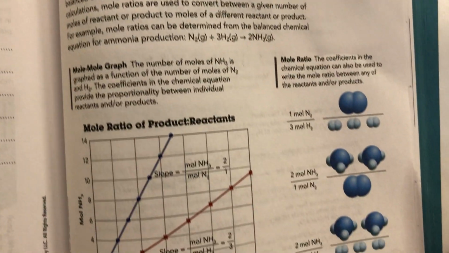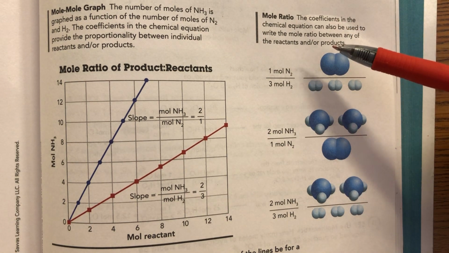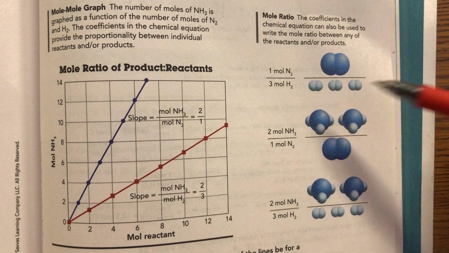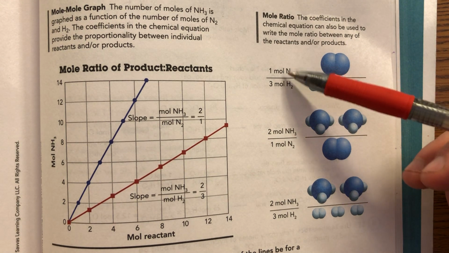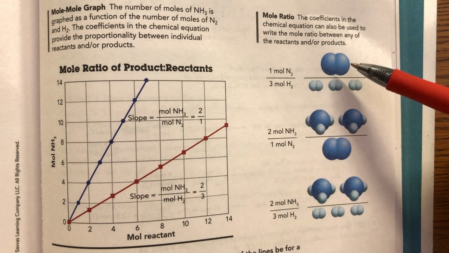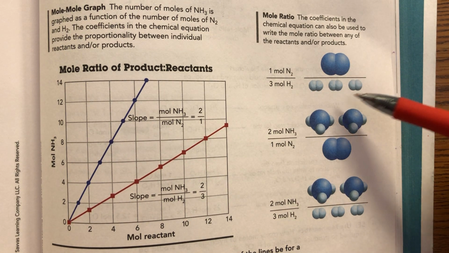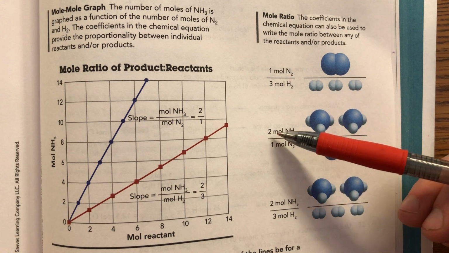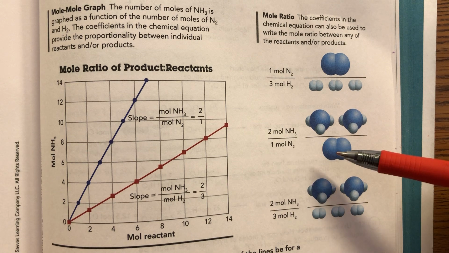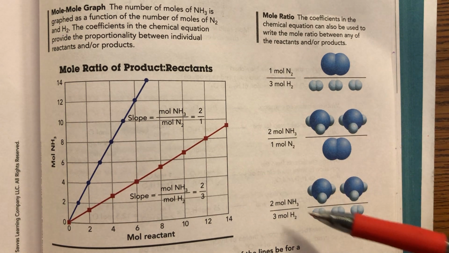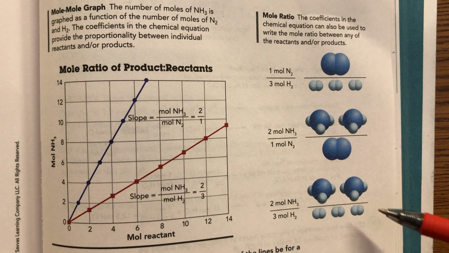Now, if we scroll down a little bit, we can see it in model form. So the mole ratio is the coefficient. To make ammonia, you need 1 mole of nitrogen. Nitrogen and hydrogen are both diatomic, so they exist in pairs. So for 1 mole of diatomic nitrogen, you need 3 moles of diatomic hydrogen. To make 2 moles of ammonia, you're going to need 1 mole of nitrogen; it's going to split the 2. Now, the final one: to make 2 moles of ammonia, you need 3 moles of hydrogen.